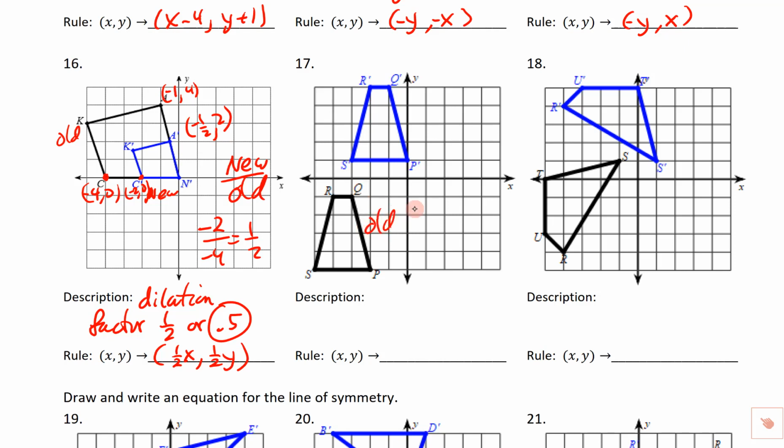Again, we've got old here, we've got new here. You can tell because of the colors on this screen and also because of the prime notation. You'll notice that they're oriented the same, and all we've done really is just slide things around a little bit. So I'm going to slide this over here. We're going to go over 2 and up 6. So this is a translation. And that was right 2 and up 6. So we're going to do x plus 2 and we're going to do y plus 6, and we are all set there.